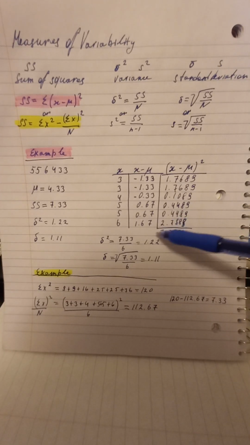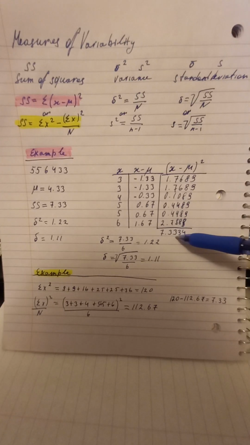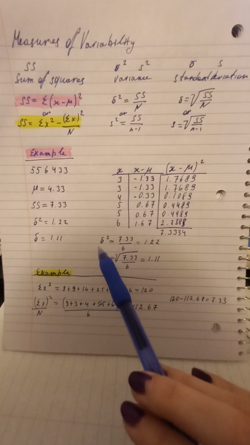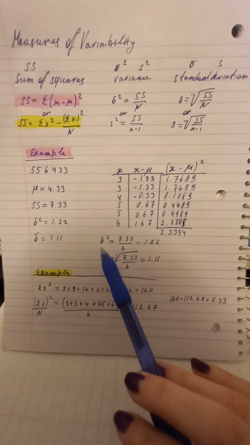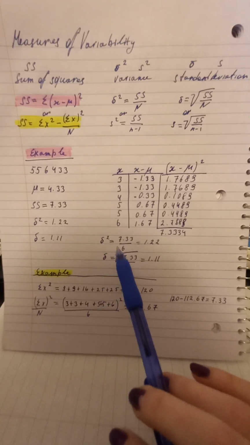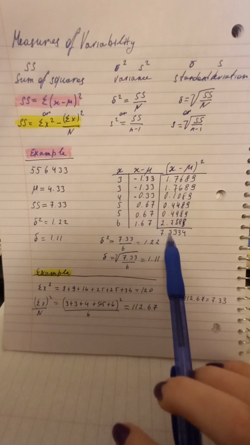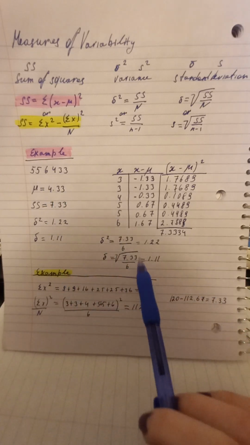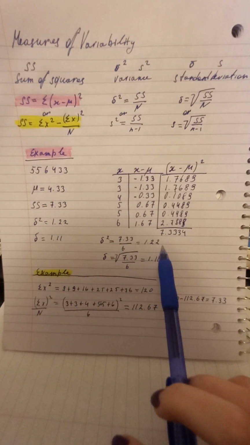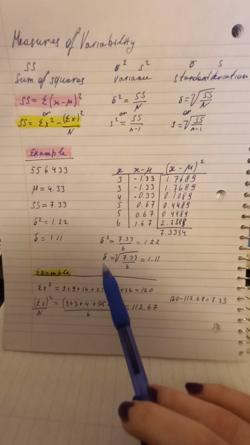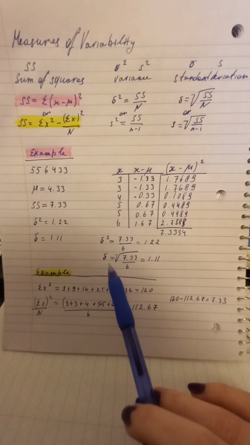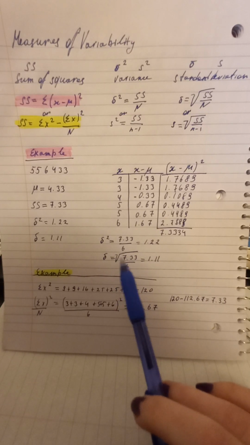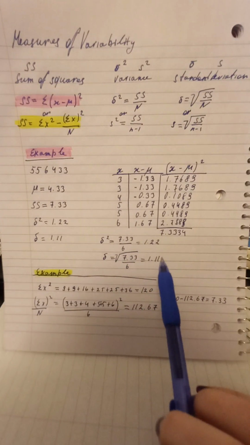And then adding those, we get our sum of squares, which we put here. After that, we calculate our variance, sigma squared, which is, in this case, 7.33 divided by 6, which is the number of values, and we get 1.22. And just sigma, which is the standard deviation, it's the same expression, but we take a square root of it.